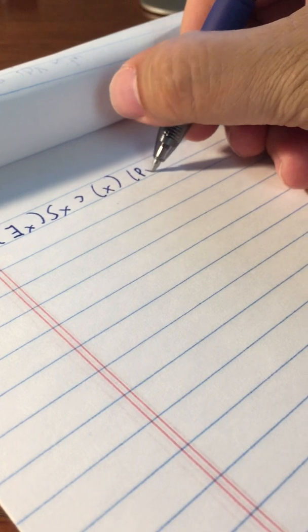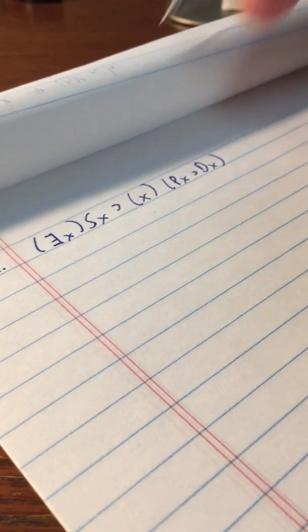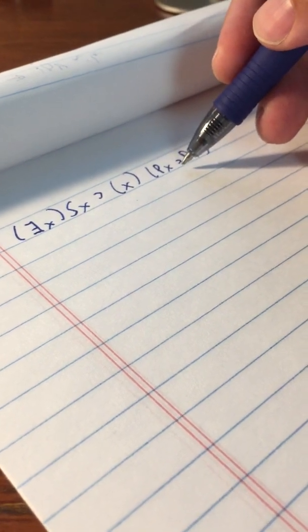First, a conditional: if there exists an x such that Sx, then for all x, if Px, then Dx. Right? So if there exists an x such that Sx, then for all x, if Px, then Dx.